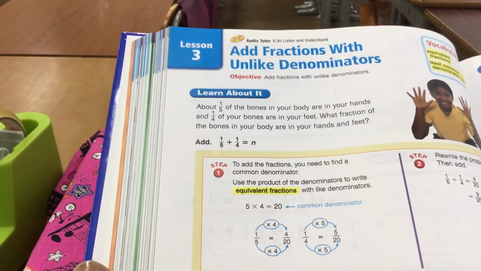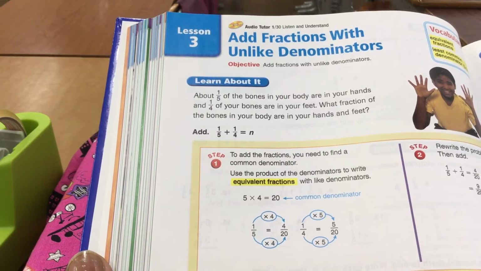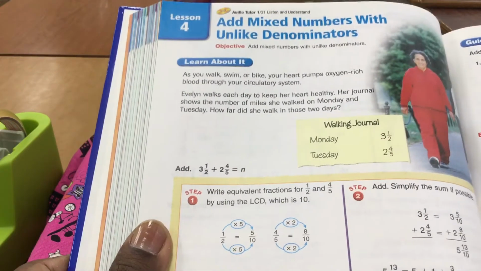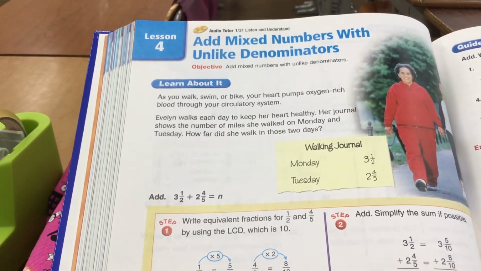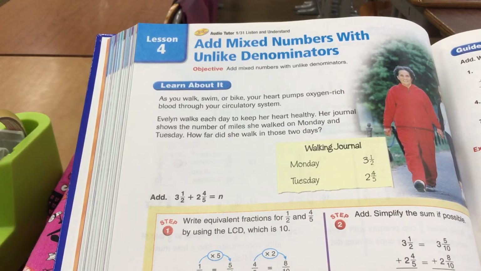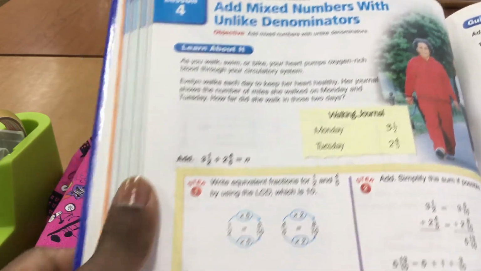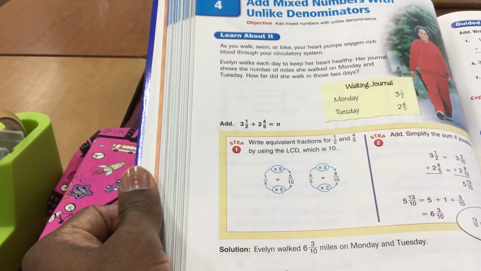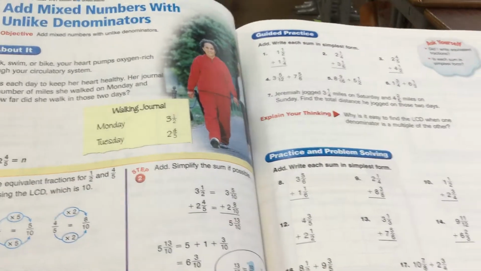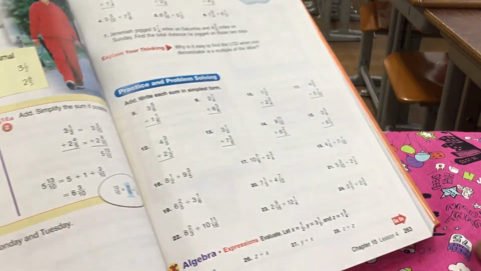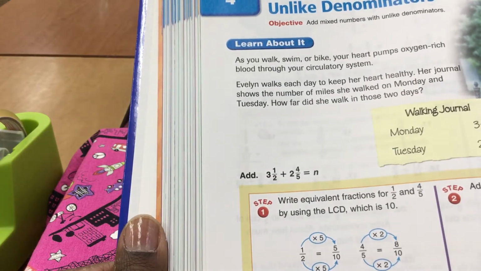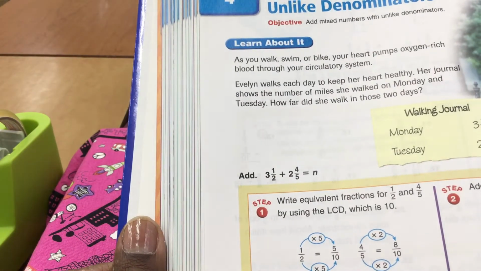So in the last class, we talked about how to add fractions with unlike denominators, different denominators, right? Well, this lesson, we are going to talk about how to add mixed numbers with unlike denominators, okay? And we are working on page 262 today, and also page 263. These pages will be scanned, and you can do this at home, part of extra practice, okay?